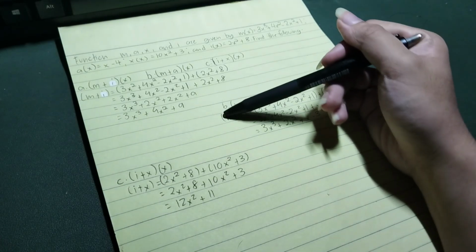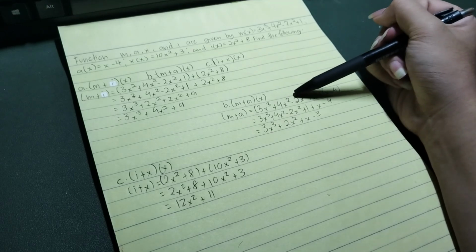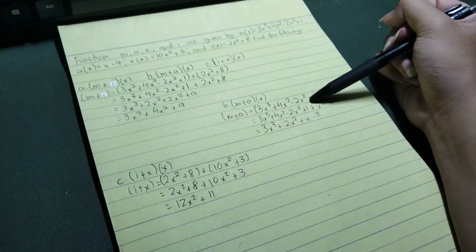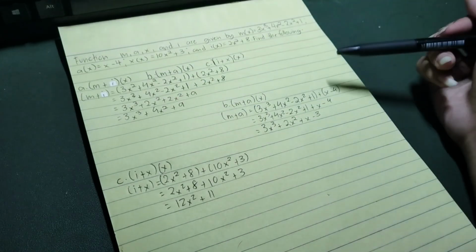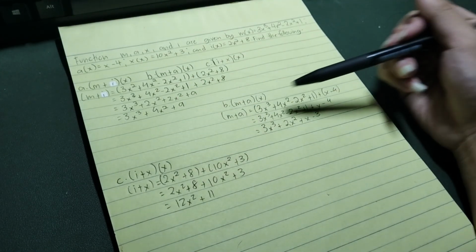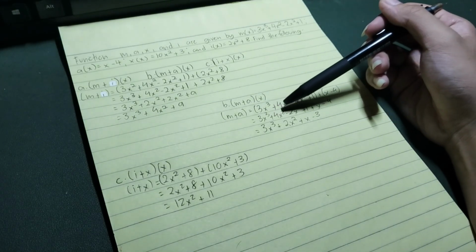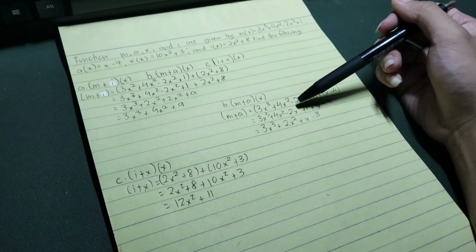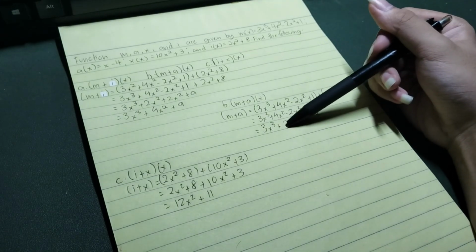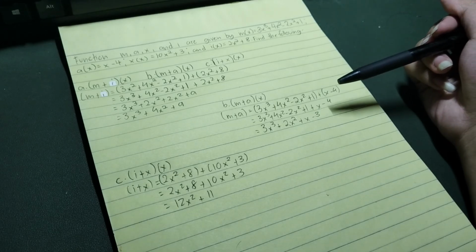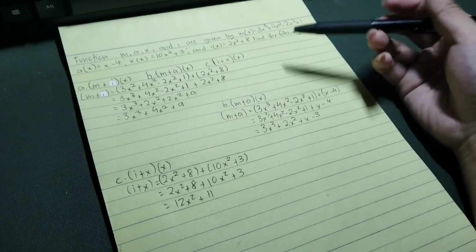Since m is equal to 3x raised to 3 plus 4x raised to 2 minus 2x raised to 2 plus 1, and then the value of a, which is x minus 4, combine like terms. 3x raised to 3, bring it down. 4x raised to 2 minus 2x raised to 2, that would give us 2x raised to 2, and then we have another variable here which is x.